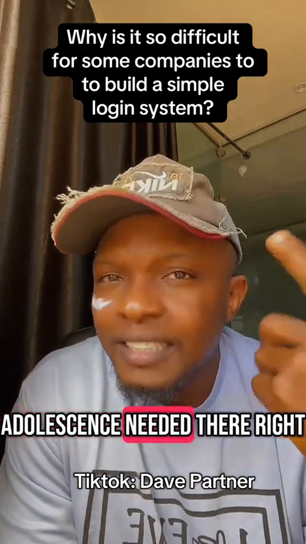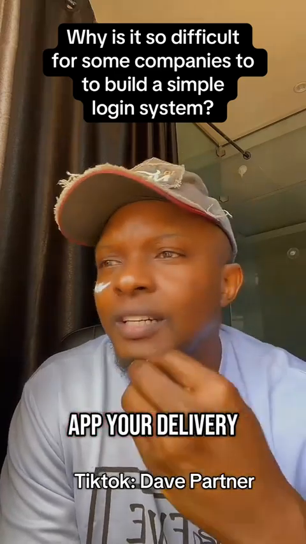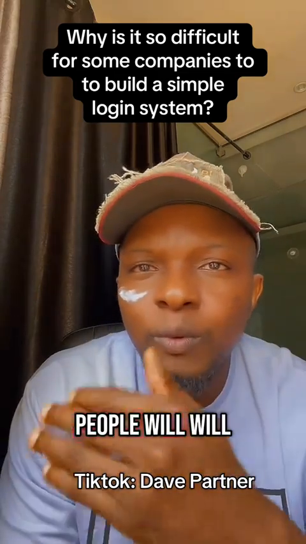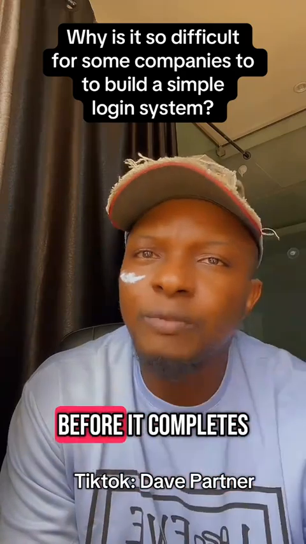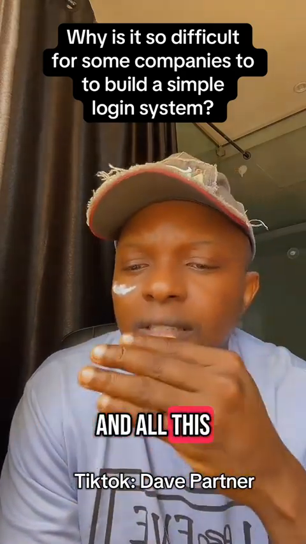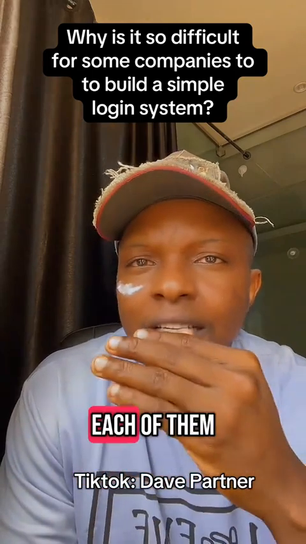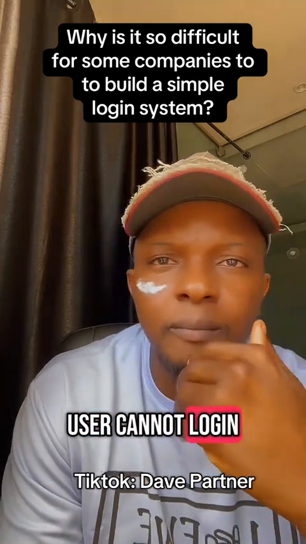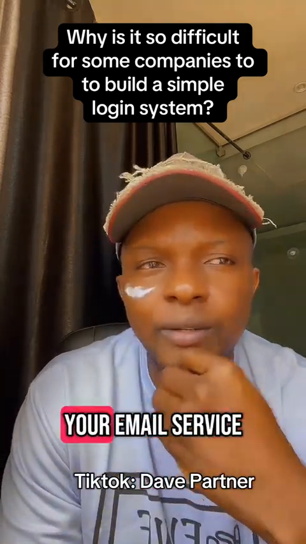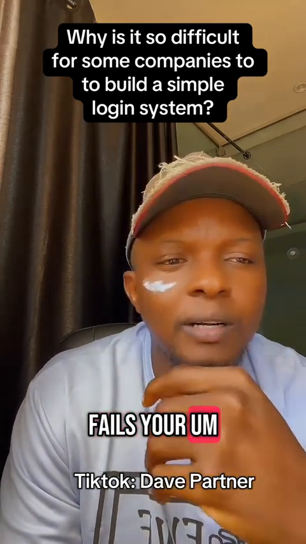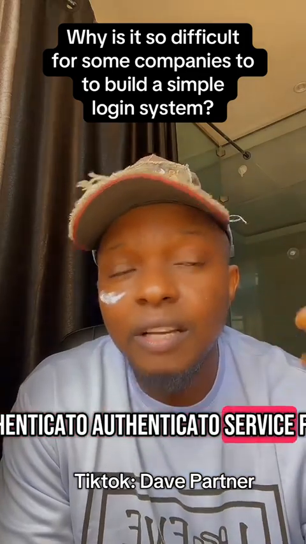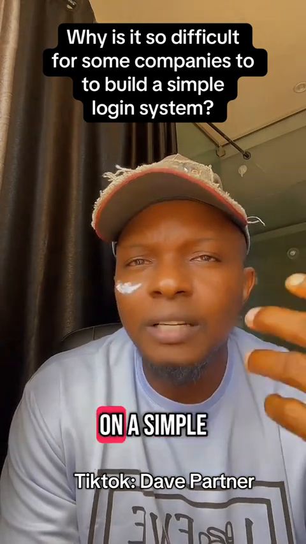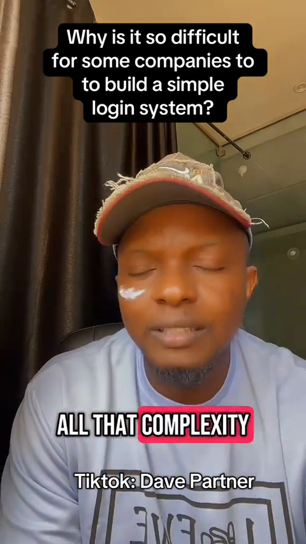But that's what AWS needs, right? But your simple app, your simple delivery app does not need all that. If you put that much authentication, people will quit the process before it completes. And all these authentication levels, each of them are points of failure. One of them can fail, and if it fails, the user cannot log in. Imagine that your OTP service fails, your email service fails, your authenticator service fails. So you're just introducing unnecessary complexity. If you are running a simple regular app, you don't need all that complexity. So let me show you the simple way.